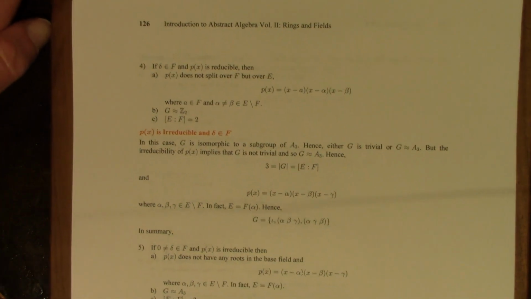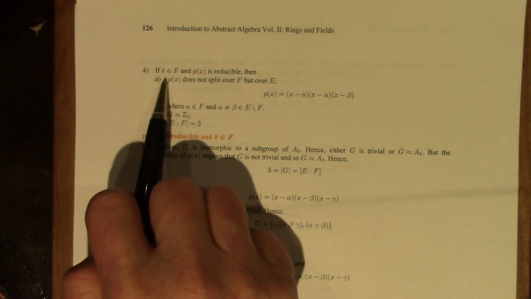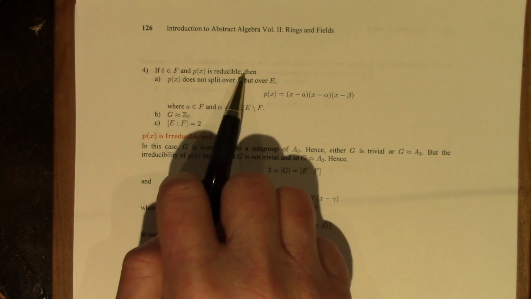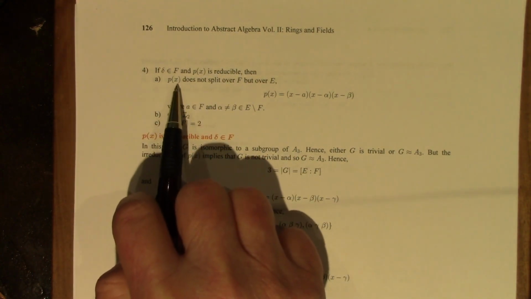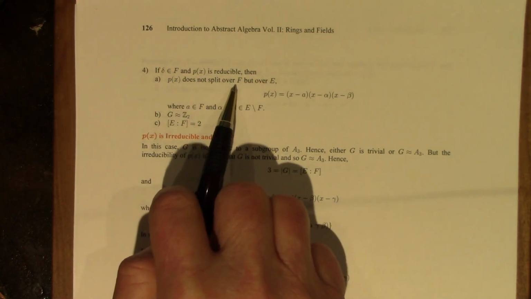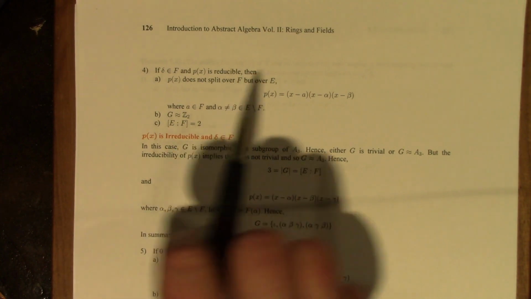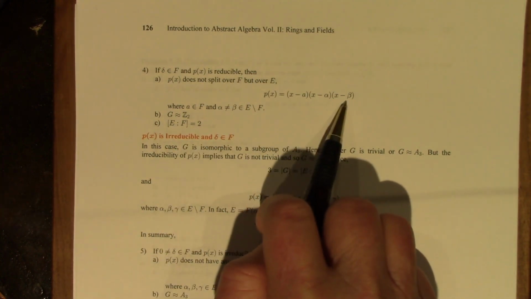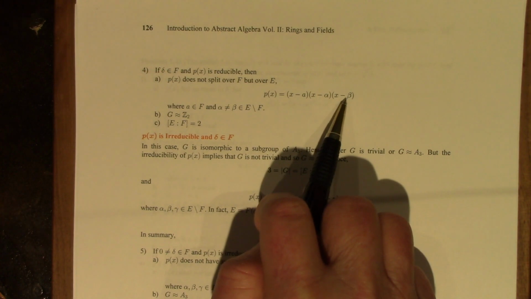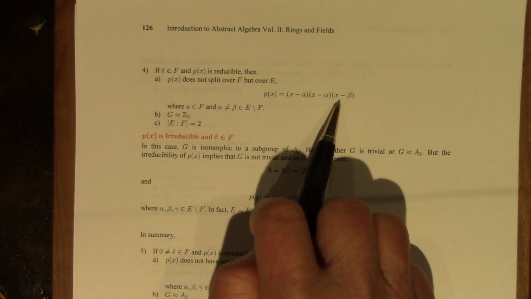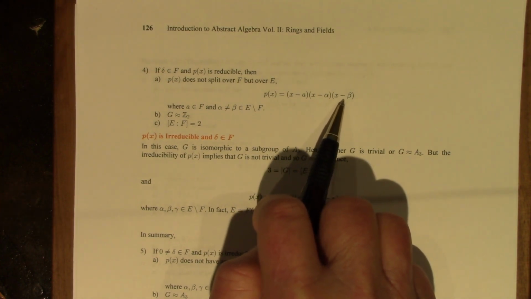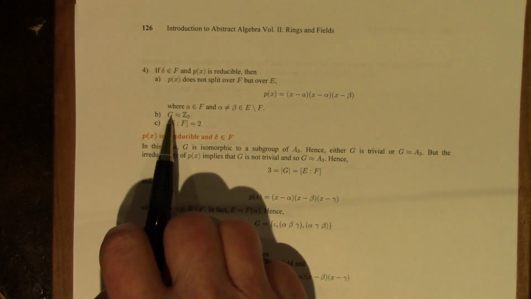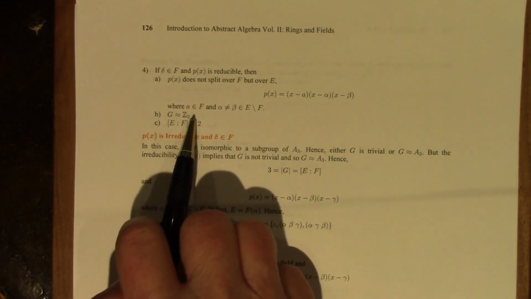And here's the summary. Little delta in F, p of x reducible. P of x does not split over F, but over E it splits. Alpha and beta are distinct roots in E but not in F. G is isomorphic to Z2, A2... I'm sorry, A2. What did I say over here?